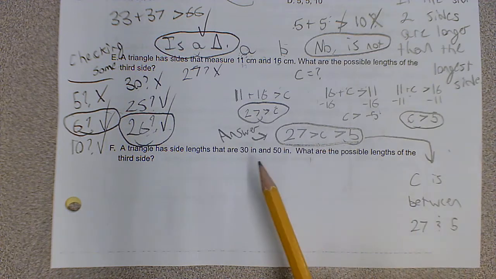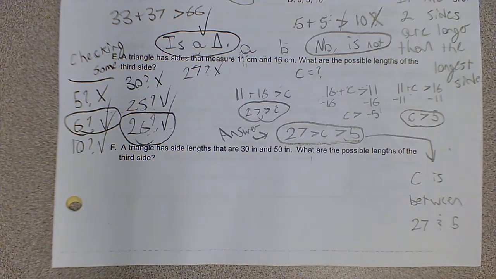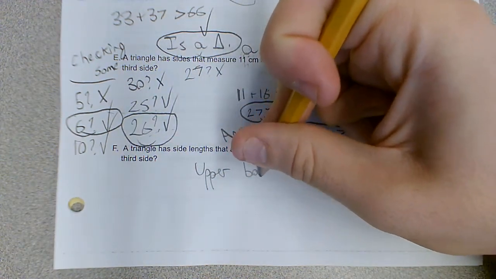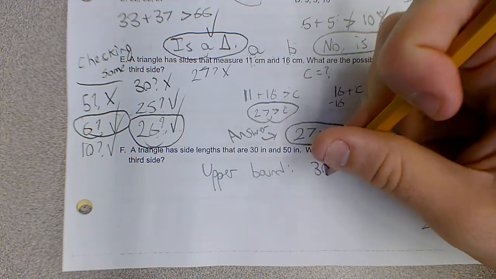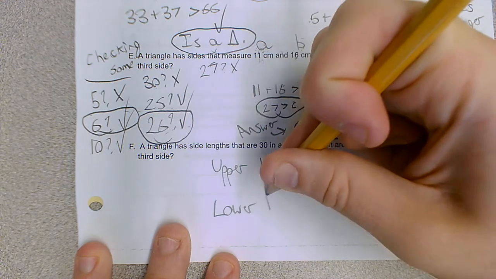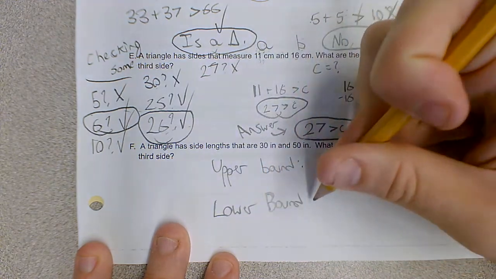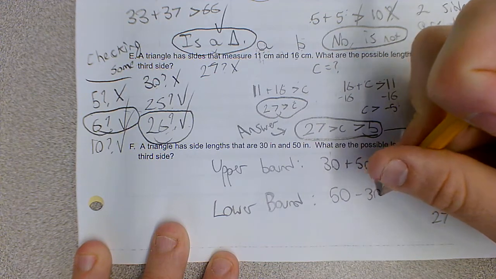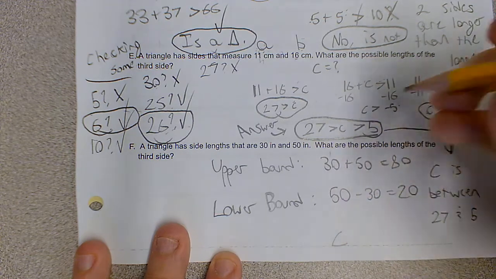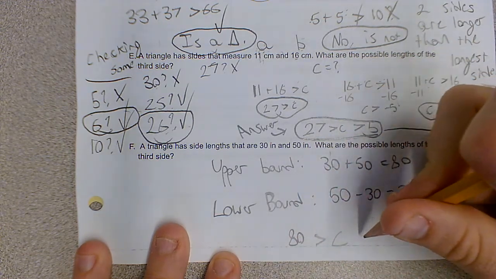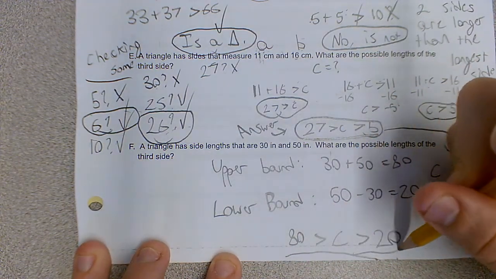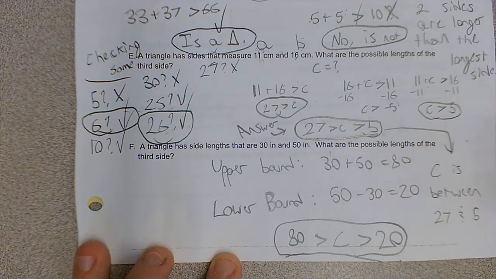Ultimately, what we ended up doing was we added these two sides and subtracted these two sides. So to get my upper bound, I'm going to do 30 plus 50, which is 80. To get my lower bound, I'm going to do 50 minus 30, which is 20. That means C has to be between 80 and 20. Okay, that trick is going to make it really easy.